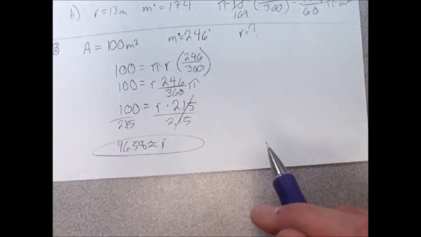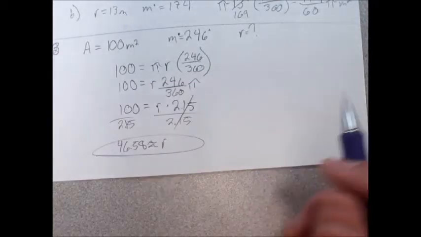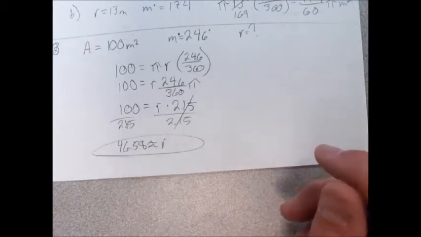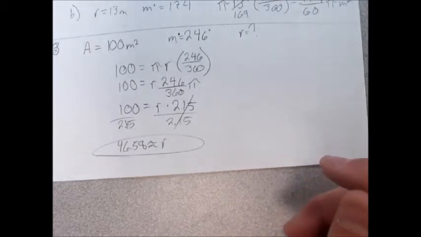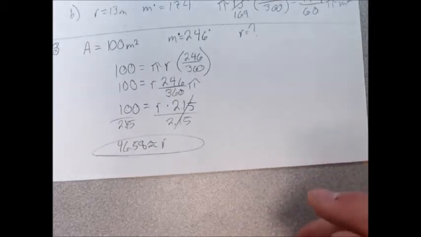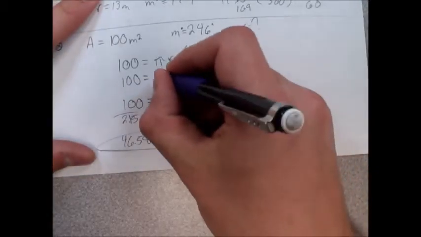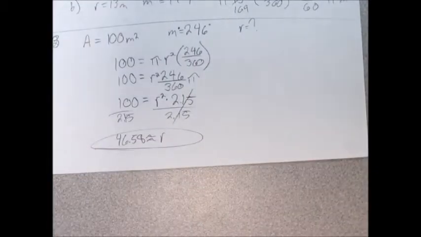Yes. What's the book have? Oh, I know why now. Here we go. This is r squared, guys. Thanks for correcting my formula now.